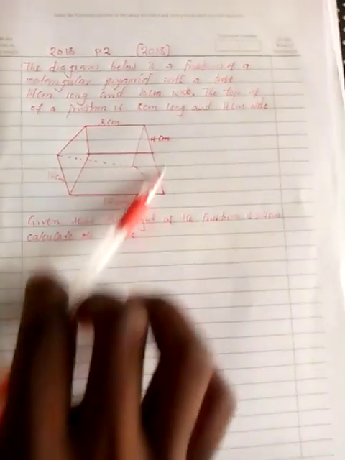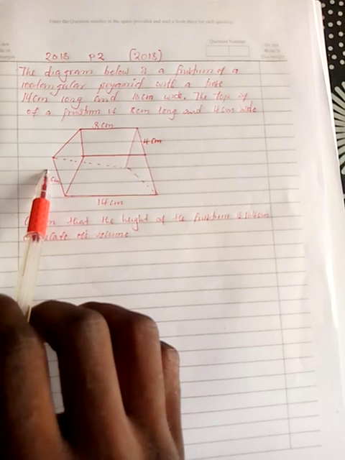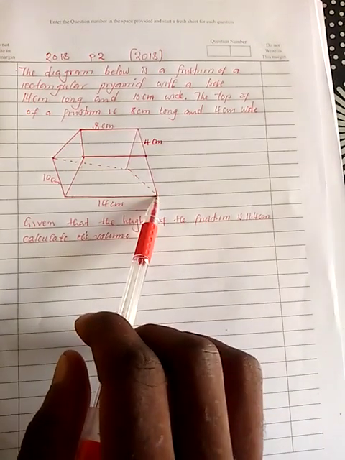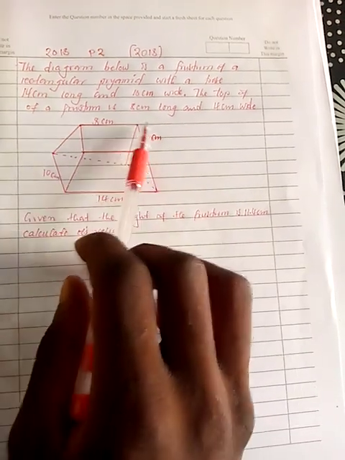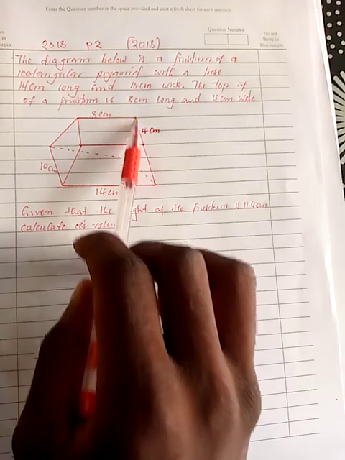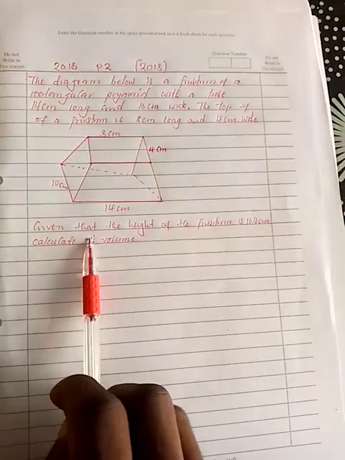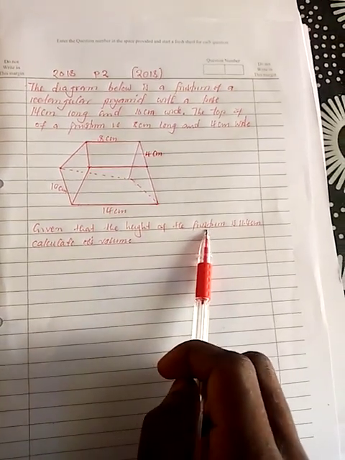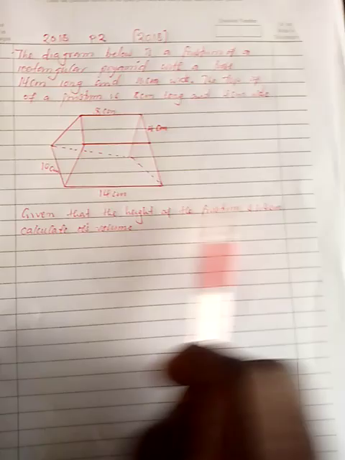Look at it. They're saying this is the frustum of a rectangular pyramid with a base which has 14 centimeter long and 10 centimeter wide. Then the top part here is 8 centimeter long and 4 centimeter wide. Now they are saying, given that the height of the frustum is 11.4 centimeter, calculate its volume.